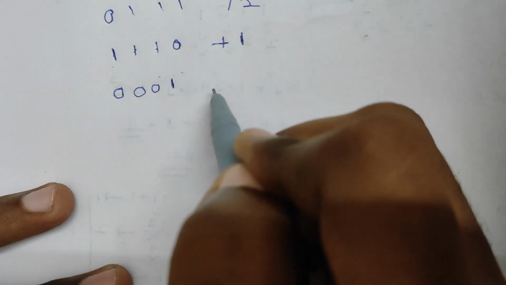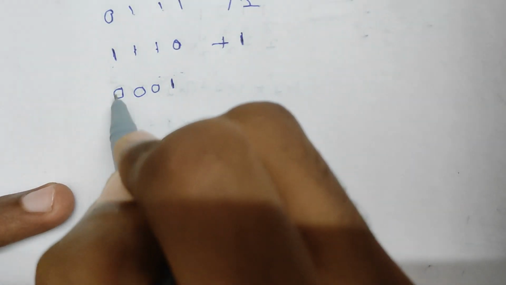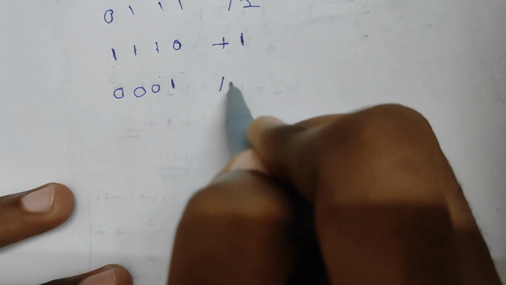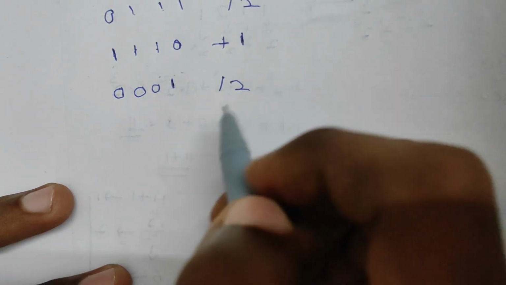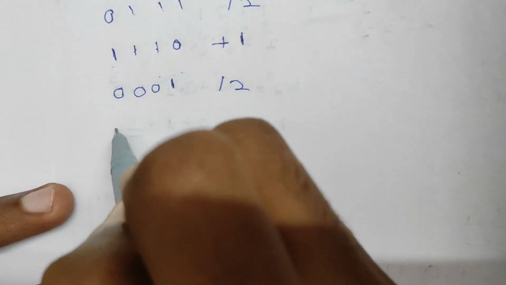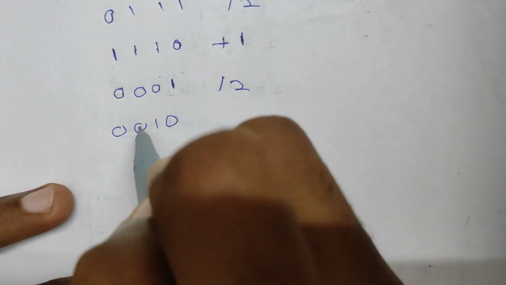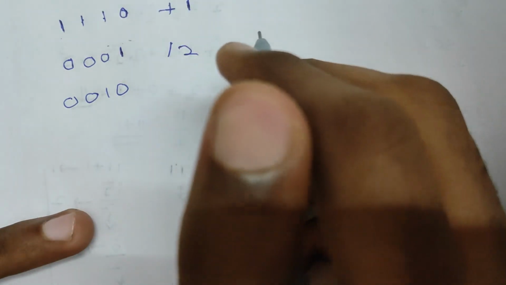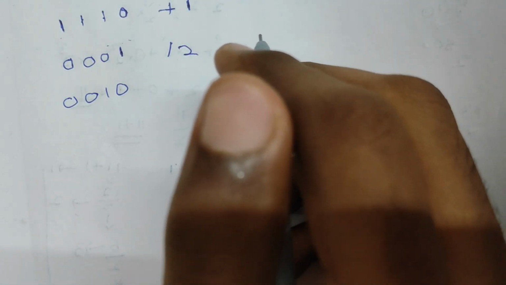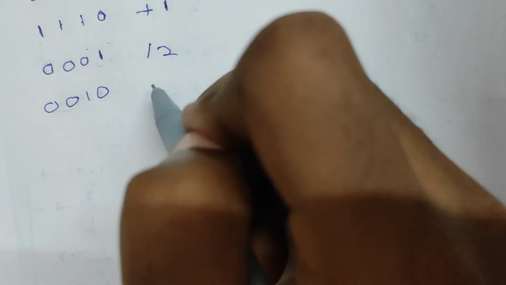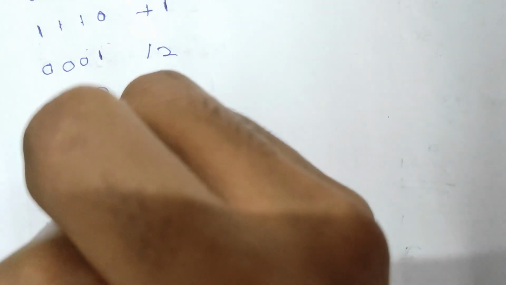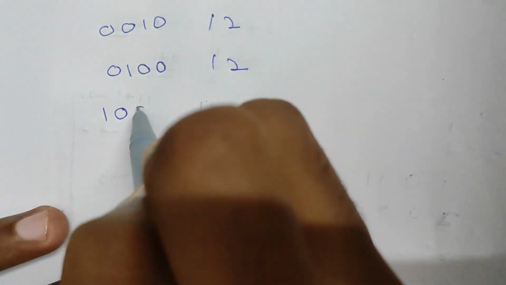And now it's an even number because the first bit is not set. So we will divide by 2. When we divide by 2, it will become 0 0 1 0. All the set bits will be shifted to the left by 1 position. Then we will divide again by 2. This will be the output. Then we will divide again by 2. This will be the output.